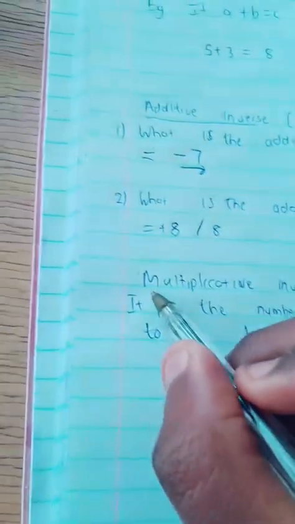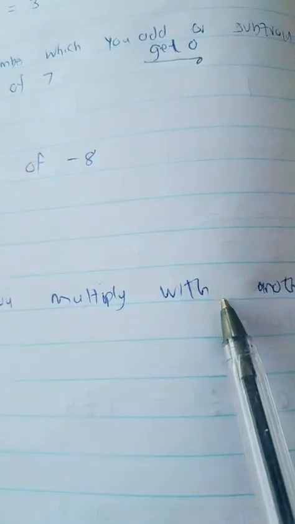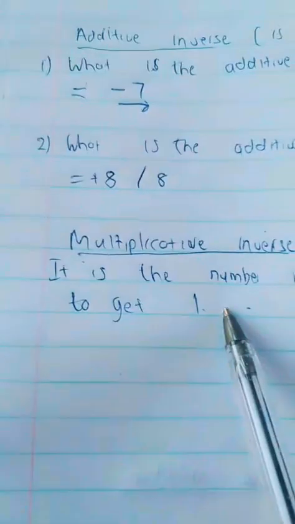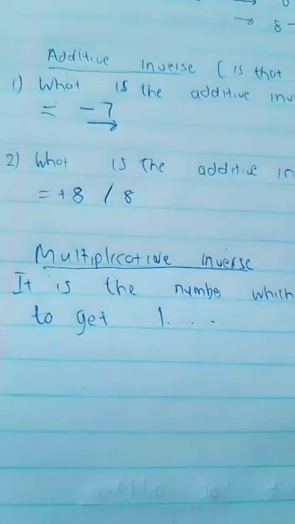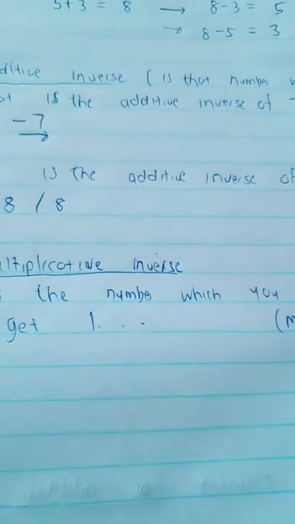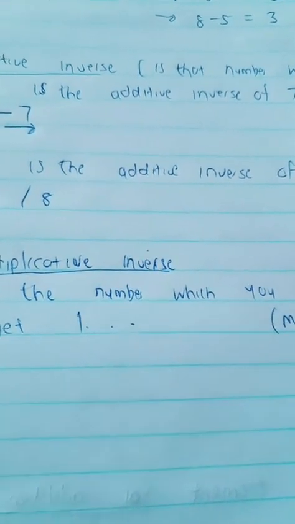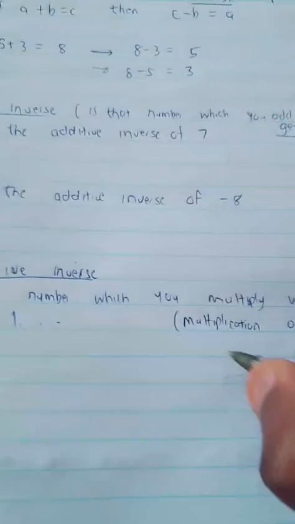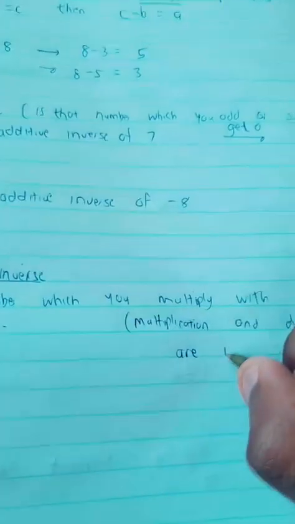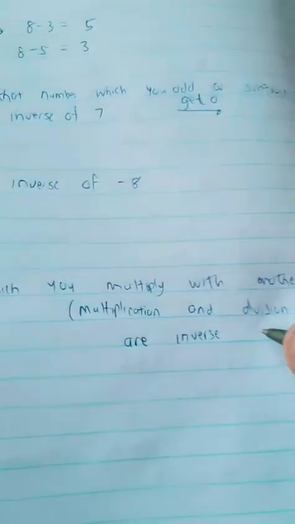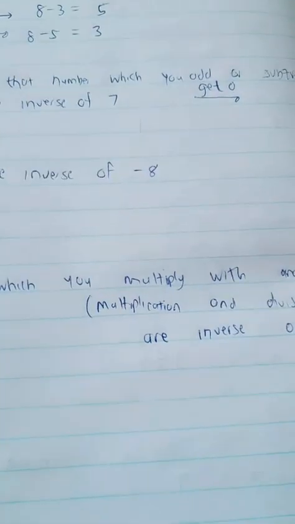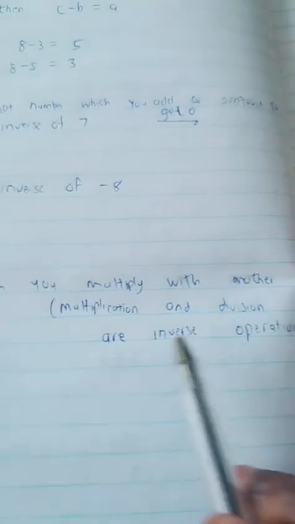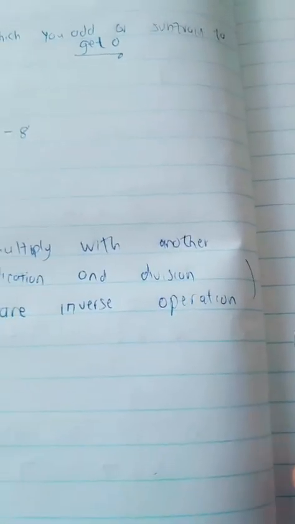Okay. Multiplicative inverse is simply the number which you multiply with another to get 1. And this comes from the fact that multiplication and division are inverse operations. Multiplication and division are inverse operations.